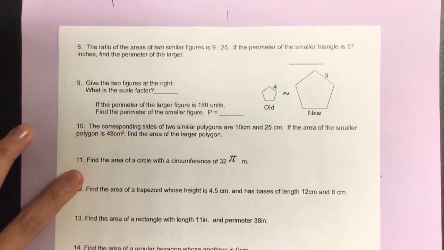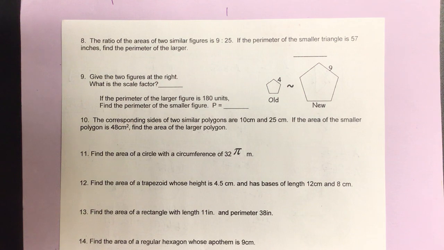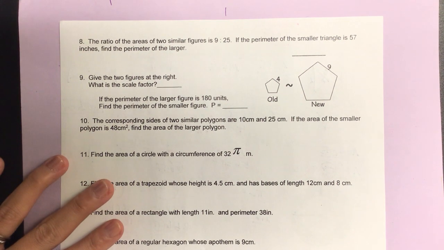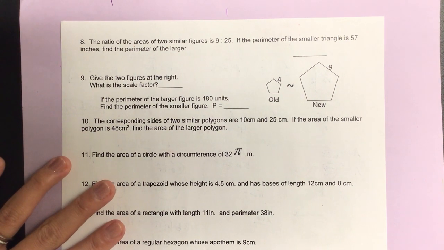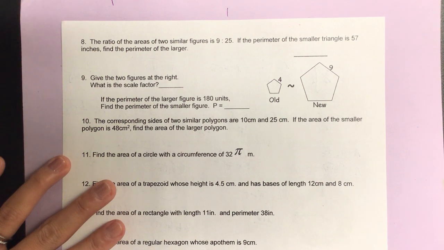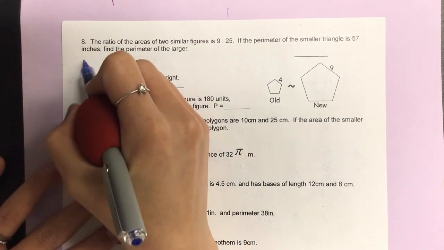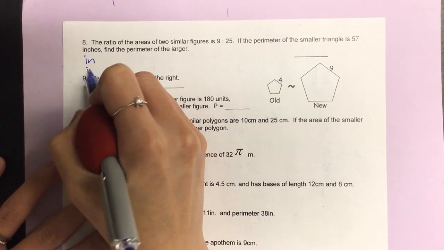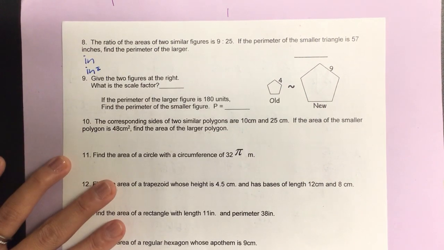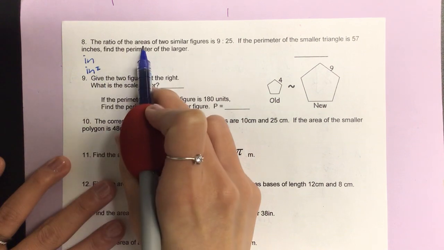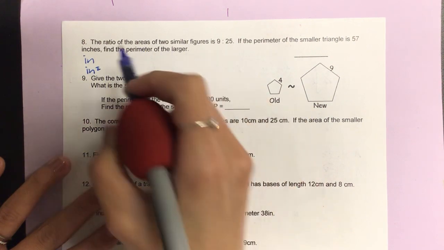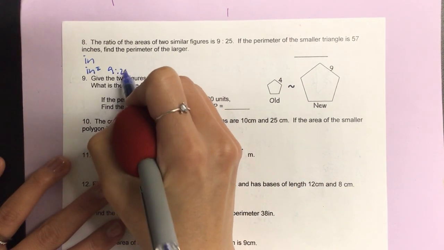Okay, for number 8, Campbell, let's read. The ratio of the areas of two similar figures is 9 to 25. If the perimeter of the smaller triangle is 57 inches, find the perimeter of the larger. So what's our unit on this one? Inches. So I'm going to write inches, and then inches squared. The reason I wrote inches squared is they gave us a ratio of the area. So 9 to 25 goes on the bottom.